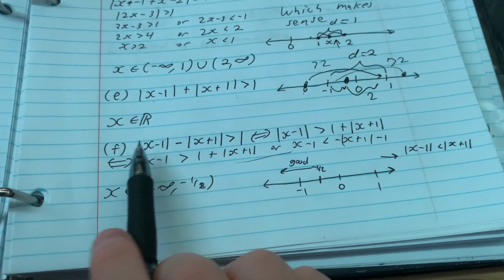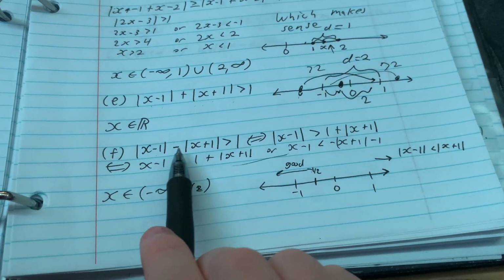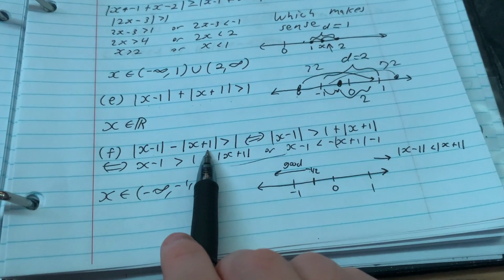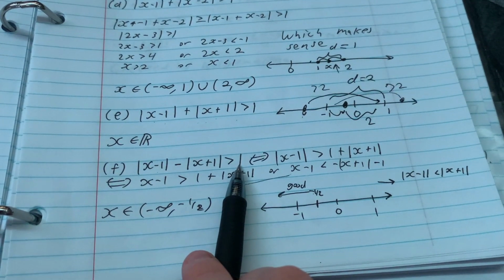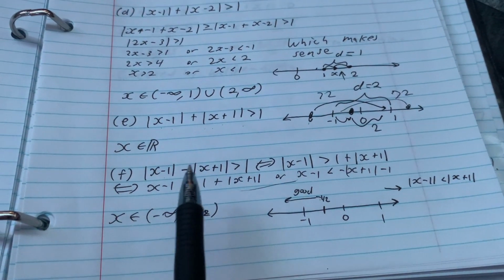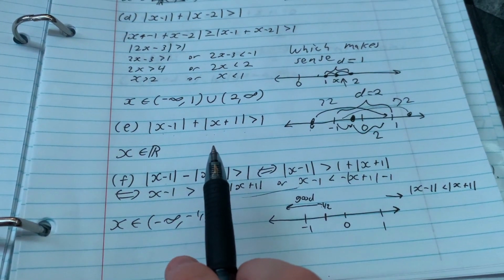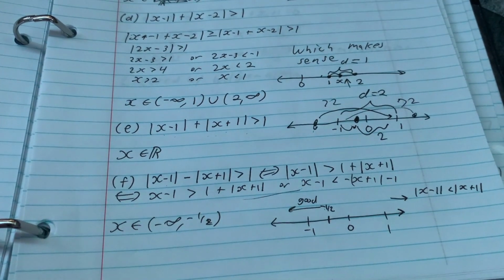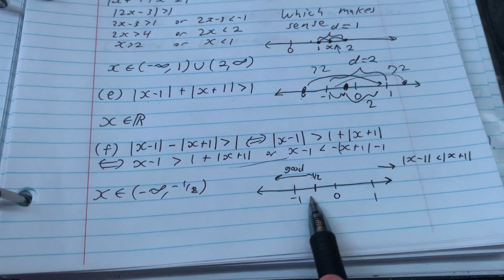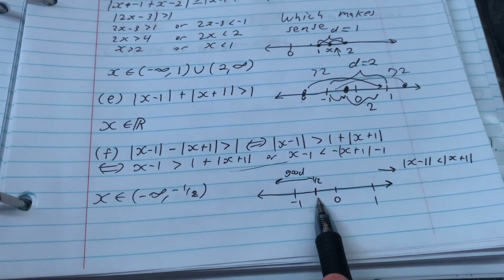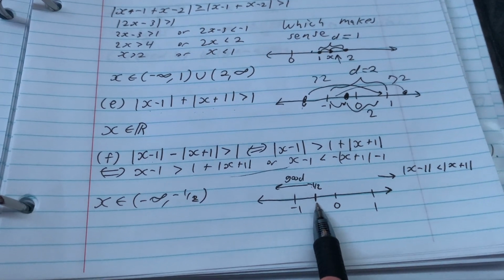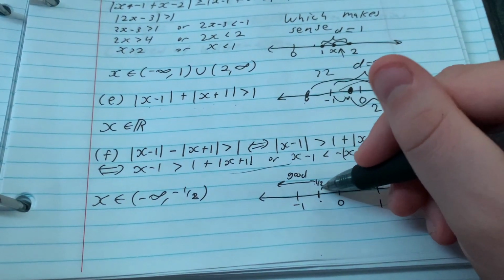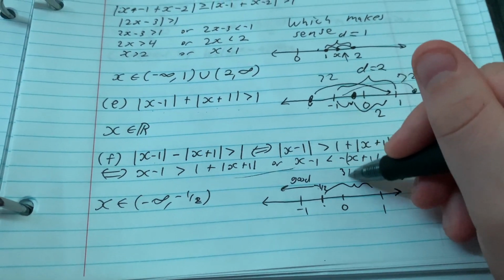Then we have the distance between x and 1 minus the distance between x and -1 is greater than 1. This actually took a little bit of thinking, to be honest, but eventually I came up with everything less than negative a half. Because if I think about this, the distance from here to here is 3/2.